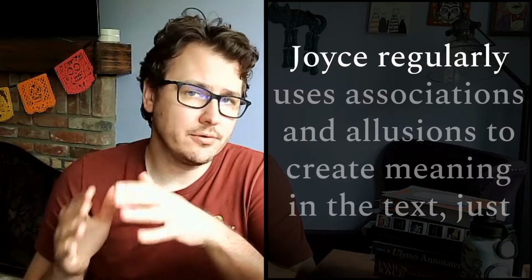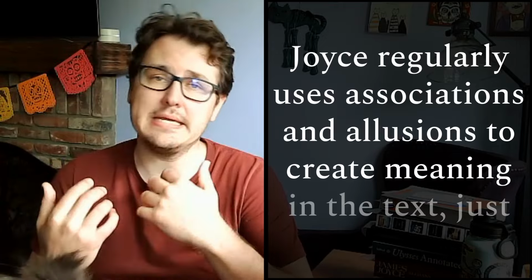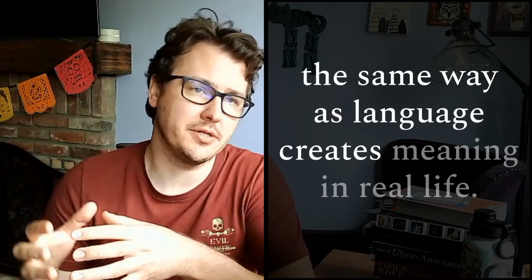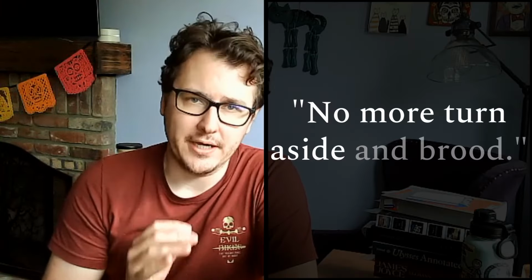Well, Joyce regularly uses associations and allusions to create meaning in the text, just the same way as language creates meaning in real life. Let's explore this in a phrase: "no more turn aside and brood." This is from Telemachus, and a quick reminder of the context here. The first time it is uttered, Buck Mulligan is saying this, mocking Stephen's grief as he walks down the stairs of Martello Tower: "no more turn aside and brood upon love's bitter mystery." Mulligan at this moment is defensively entrenching himself in his belief that Stephen's grief is incredibly excessive, and he slyly escapes downstairs and starts preparing breakfast with Haynes.